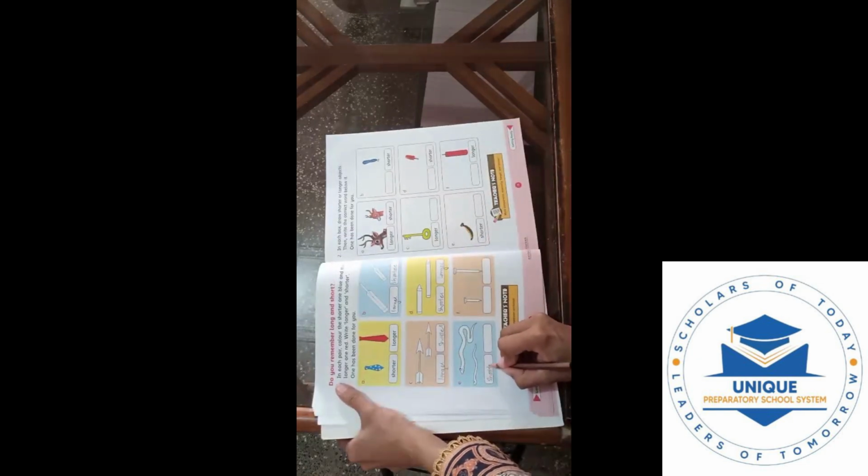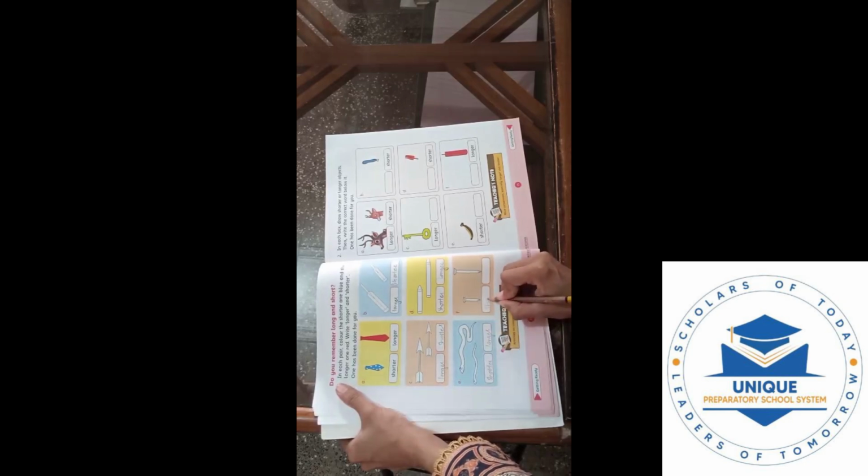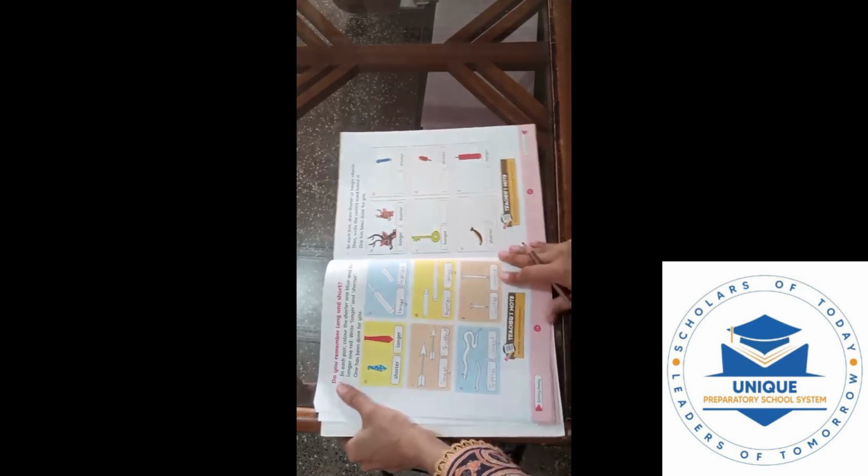Shorter, longer, shorter, longer. Very good. So you have to do the colors you have already in your hands. Okay, now we have page number 15. So in page number 15 we have to draw the longer ones or the shorter ones. Those are missing and we have to color it out and write which one is missing.